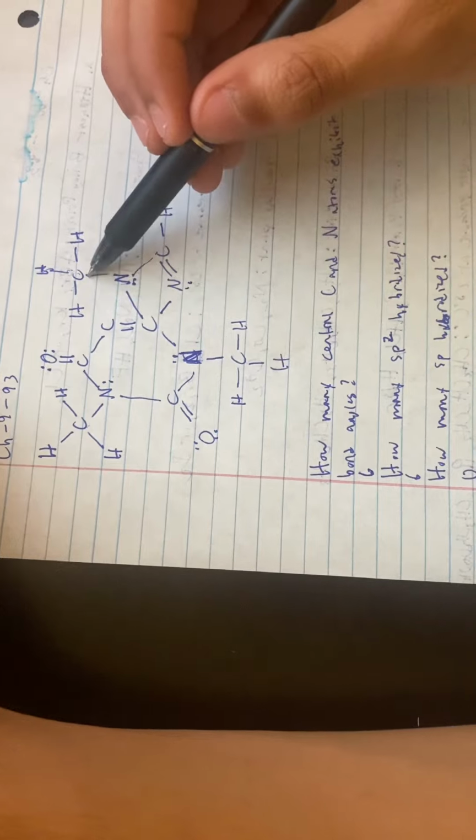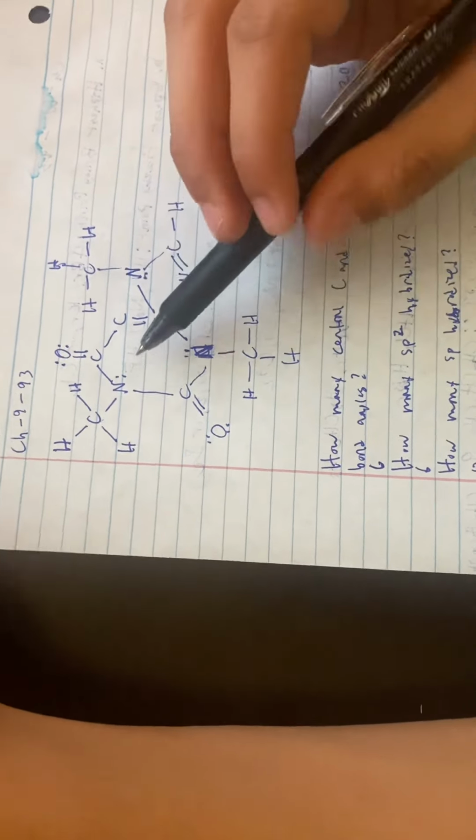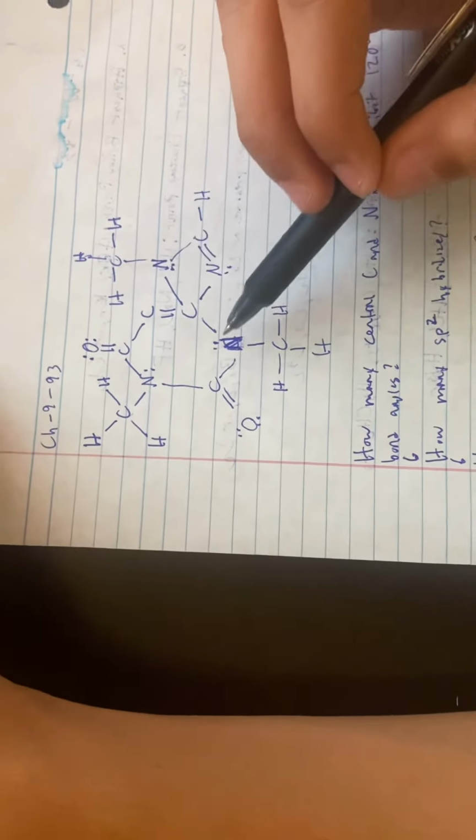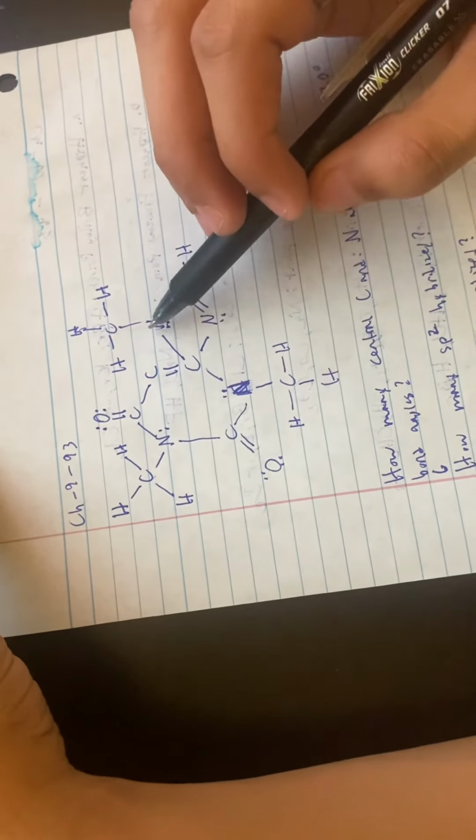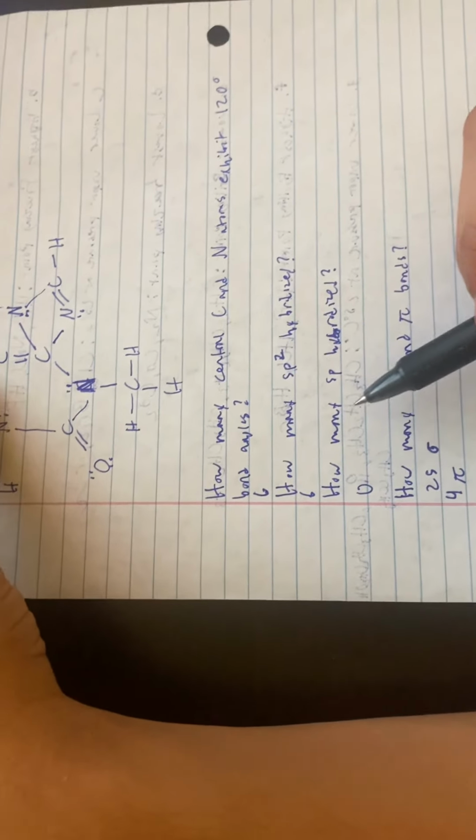There are 6 sp2 hybridized atoms in here, and they show that each of the 3 C's bonded to the 3 H's, which is right here, right here, and right here, and each of the 3 N's bonded to the 3 C's, which is this one, and this one. So that means we have 6 sp2 hybridized atoms. We don't have any sp hybridized atoms.